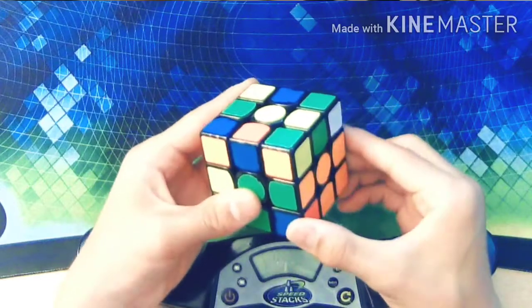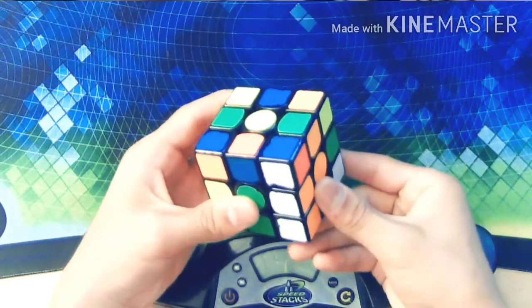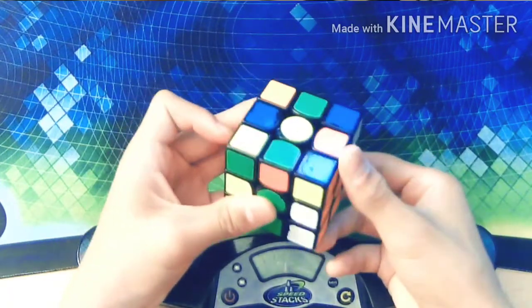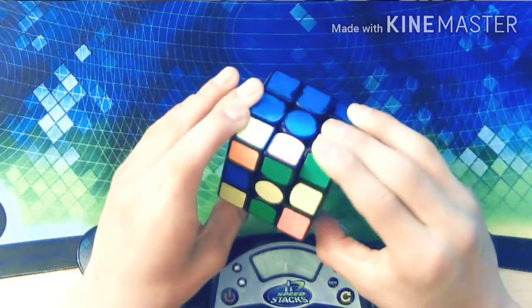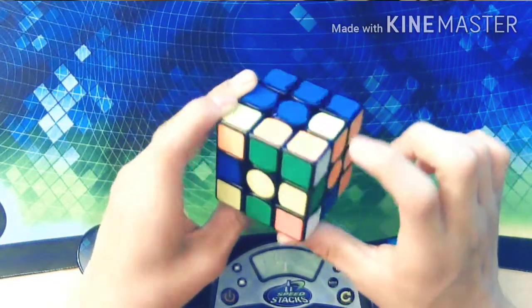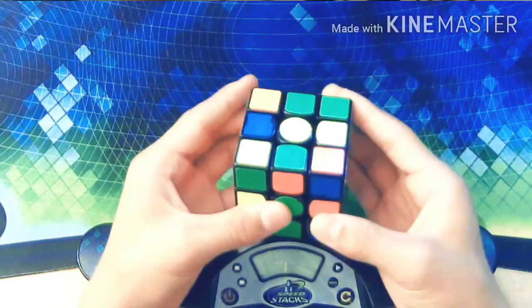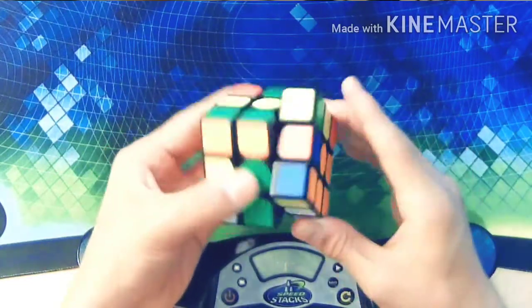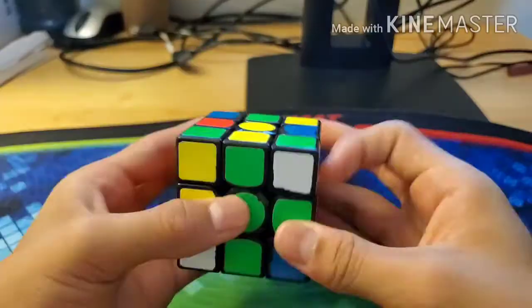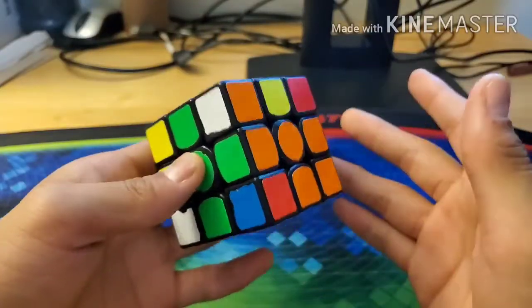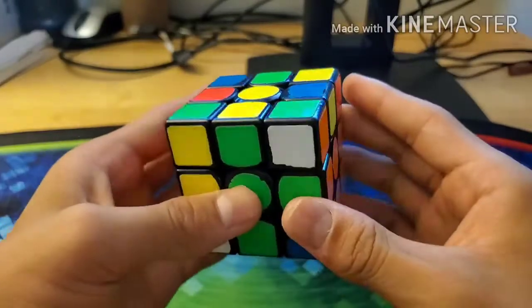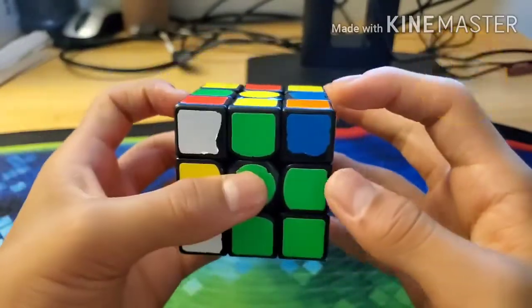Watch right here. We're gonna go up and over and back down, as you can see. So we connected this pair, and from there, now it's all connected. Then bring it and insert it. Now that was technically the algorithm. So all you gotta do is this, and you can solve it. Okay, that was really fast.